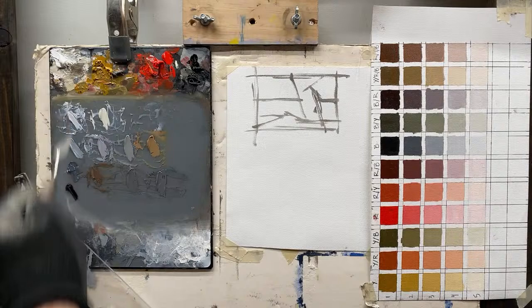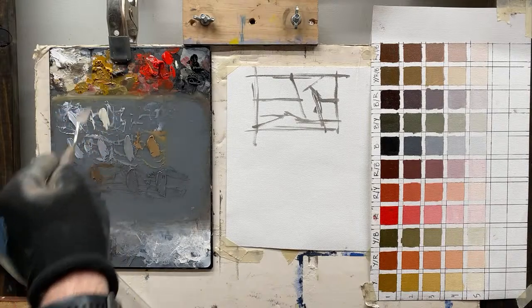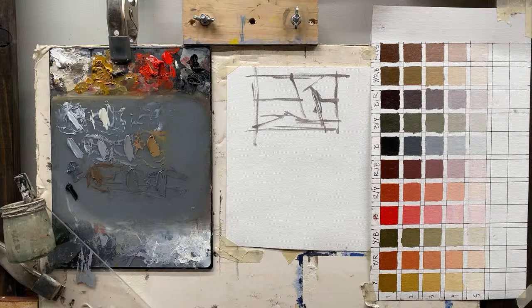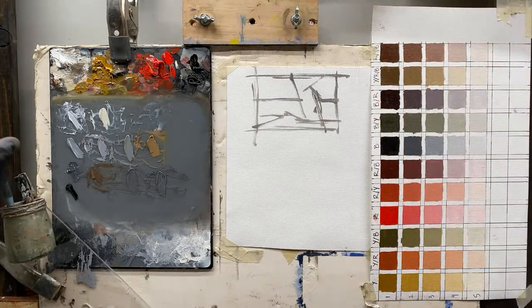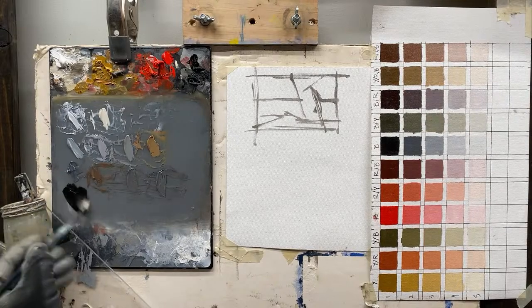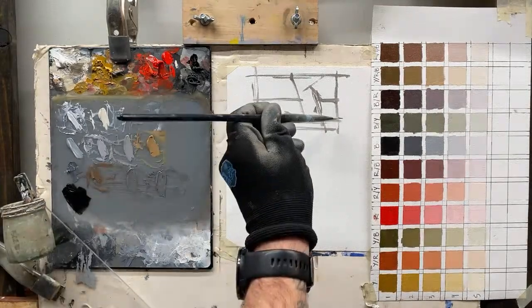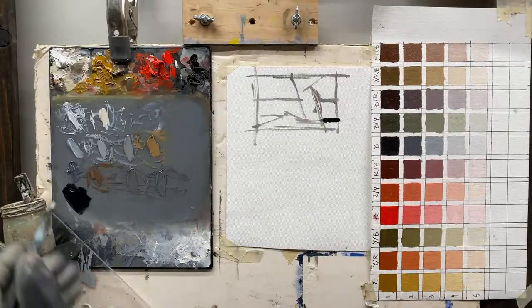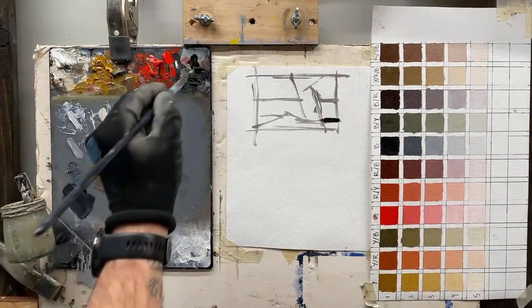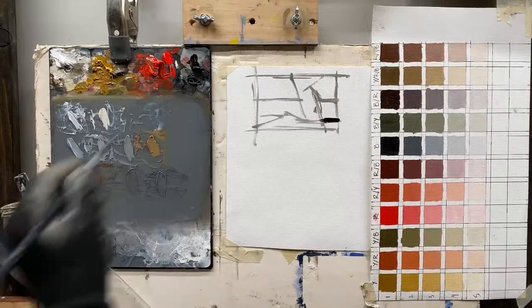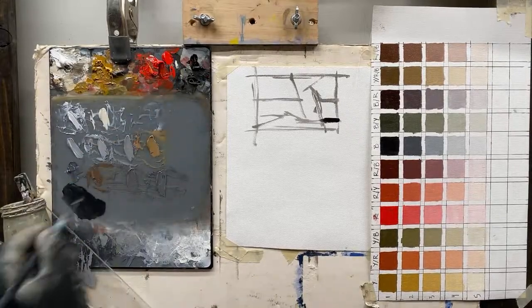My values that I assigned at first glance, and then the kind of temperatures of those values. So now I'm gonna grab my brush and I'm gonna start to lay things in. I will still be laying things in dark to light. And as usual, I like to give myself a little bit of space from black just in case, just so I can go darker if I need to.